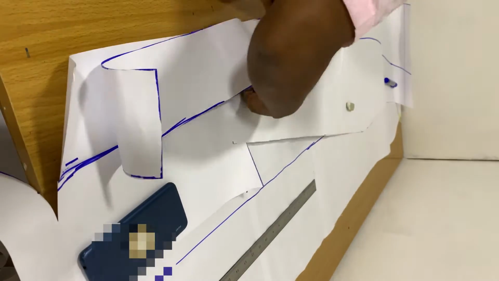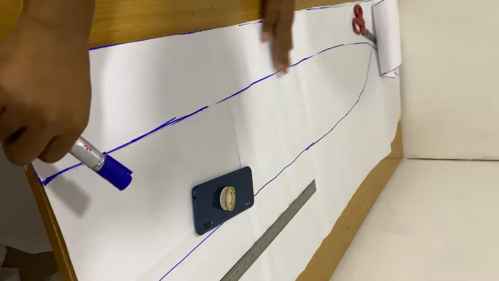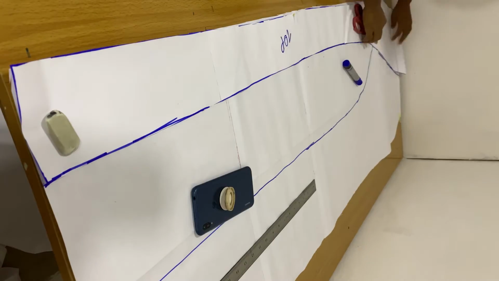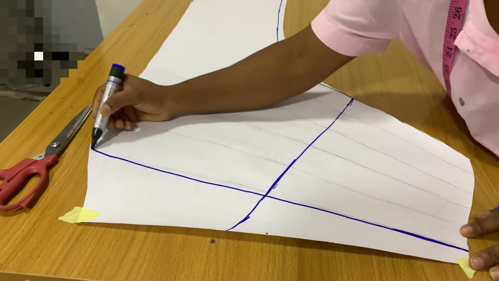Do you understand? Because if I just cut it from the main pattern paper that I drafted, it will be confusing for you. So this is what it looks like. Can you see that it's the exact same shape of that panel that we drew? Can you see that? And then this is the second panel.